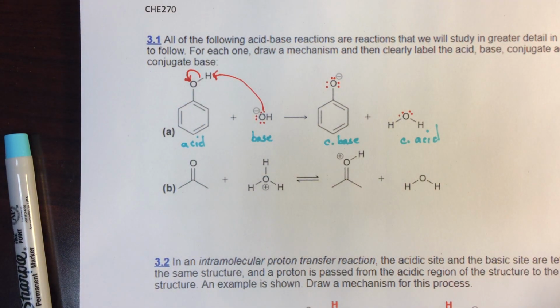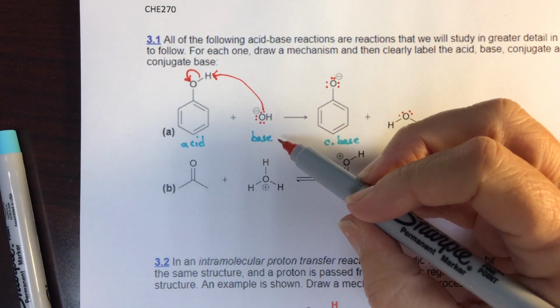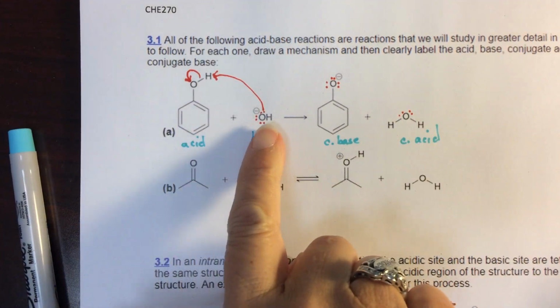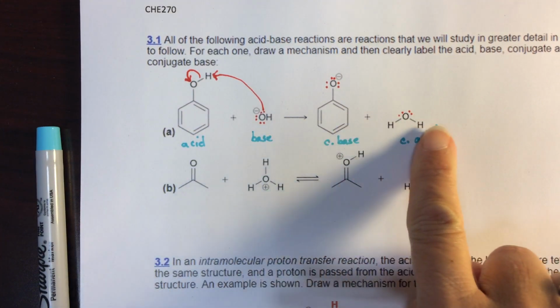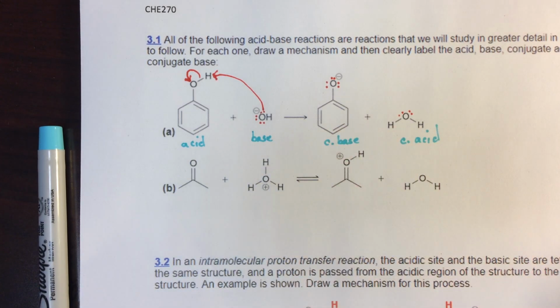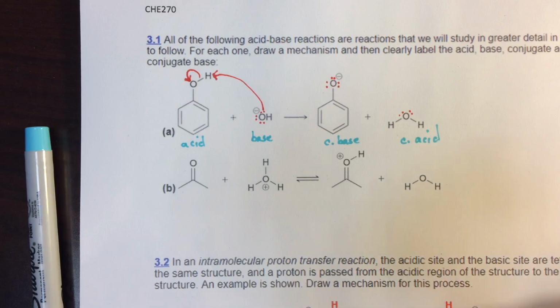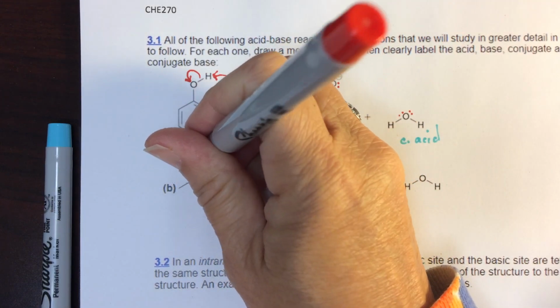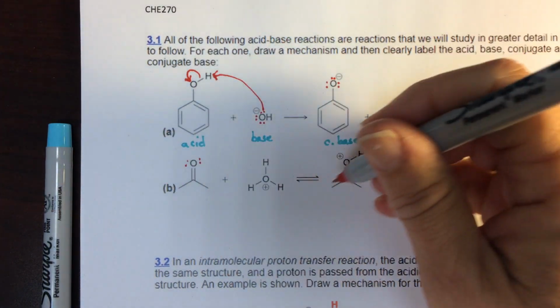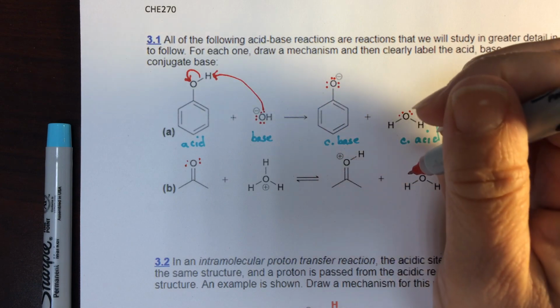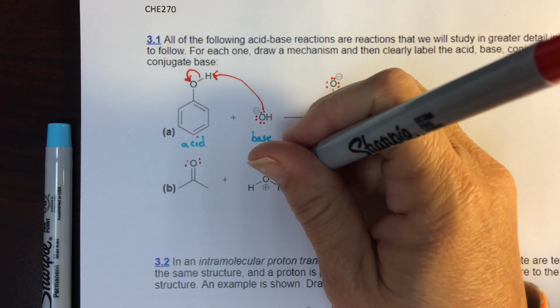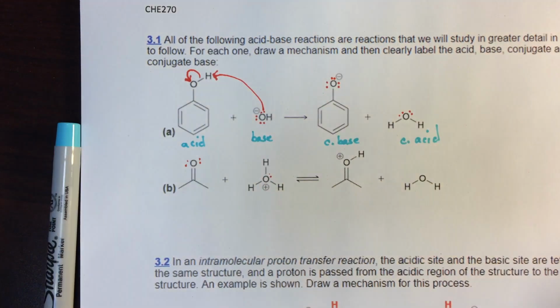One thing I want you to note is that there's one negative sign on this side of the equation and there's one negative sign on this side. The negatives and positives don't disappear. You can use them to double check your work. Make sure you've got it right. Okay, so let's draw in our lone pairs.